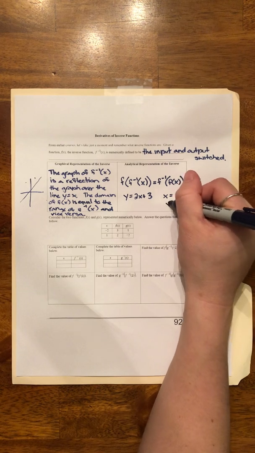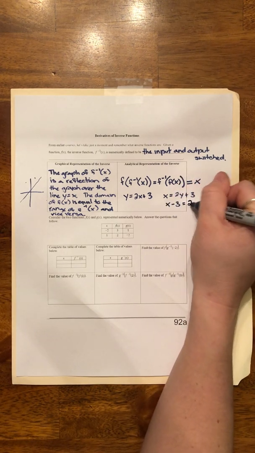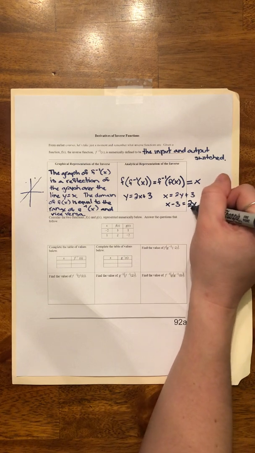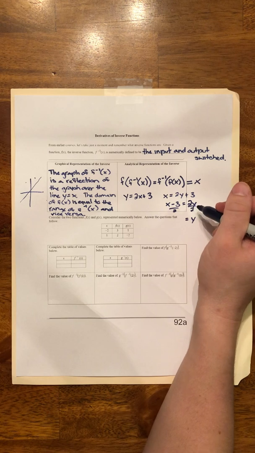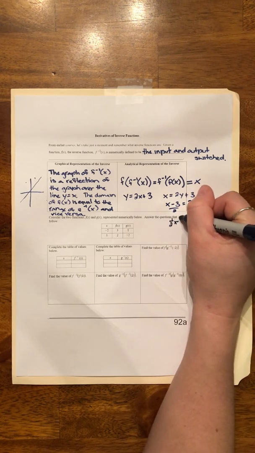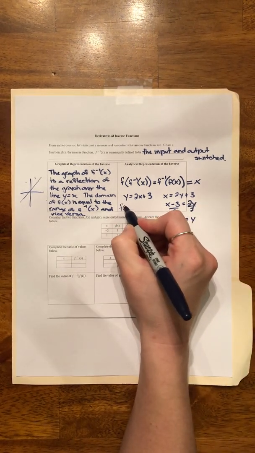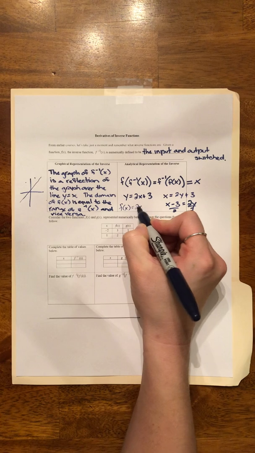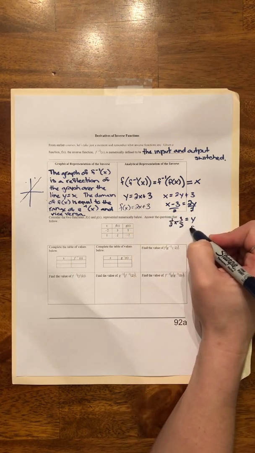So I'm going to say x minus 3 equals 2y, divide everything by 2. y equals, what is this going to be? 1/2 x minus 3/2. Okay, so I do all this. This would be f of x. This would be f inverse.